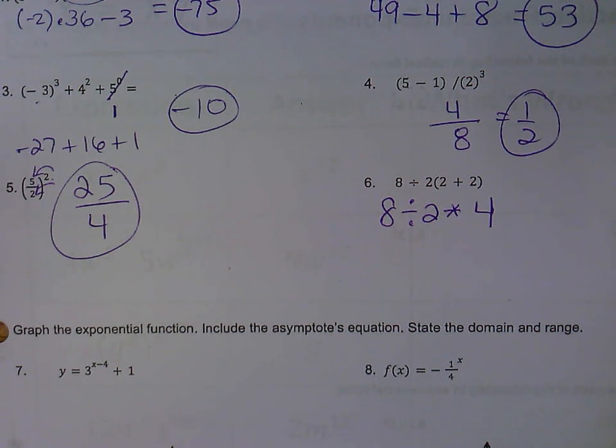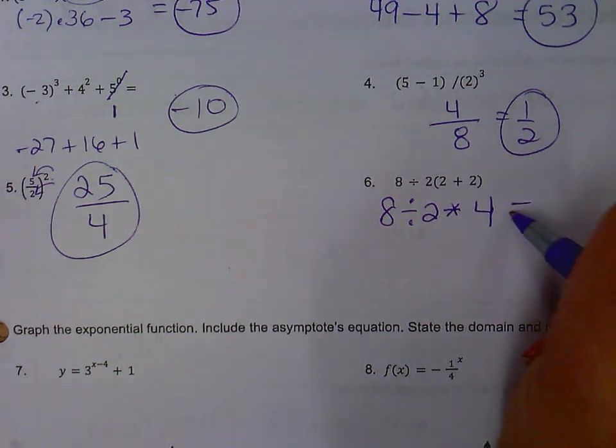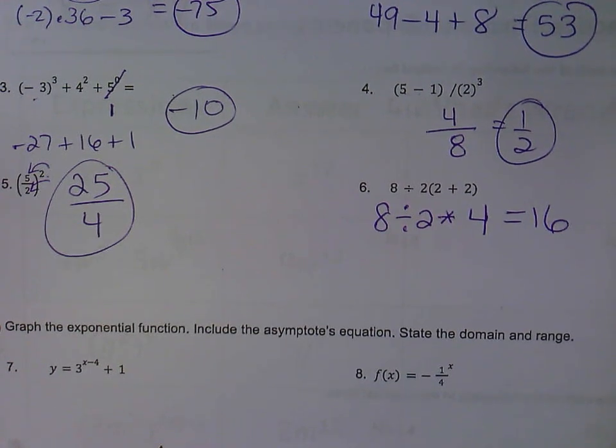If you do 2 times 4 first, you get 8 divided by 8, which is 1. And that's what your brain tries to think about doing. But multiplication and division, you do in order from left to right. So technically, what you do first is 8 divided by 2, that gives you 4, times 4 is 16. So the real answer is 16. And if you said it was 1, I know what you did. But make sure you do division and multiplication in order from left to right to get the right answer.